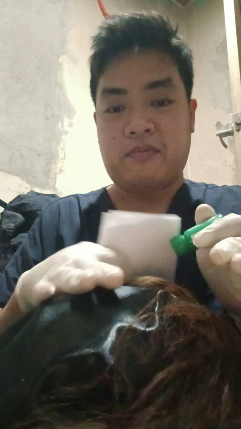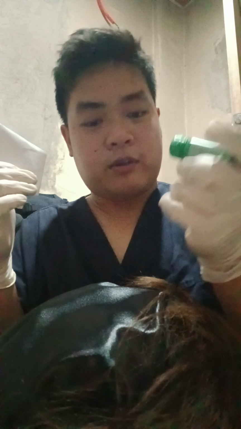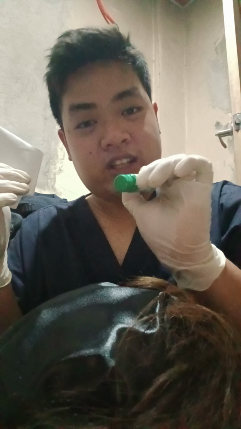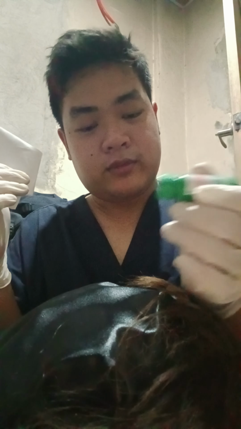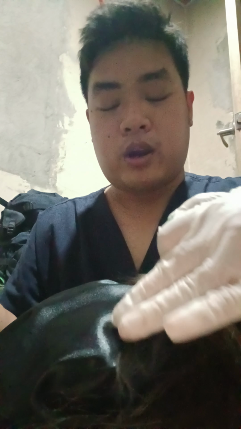So in positioning, this is the patient's face, this is the hair, this is the forehead, and this is the face of the patient. With the ophthalmic drop in your dominant hand, put your hand here on the forehead of the patient, holding it like a dart, like that. Then with your non-dominant hand with the tissue, put it in here. So for example, this is the forehead facing up, this is the right eye of the patient. I'm going to administer on the right eye first.